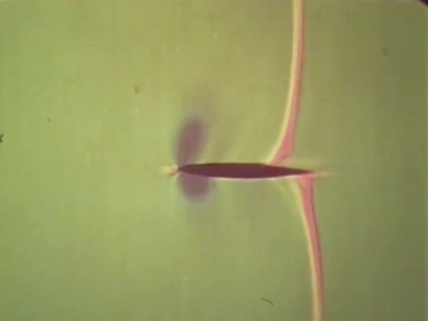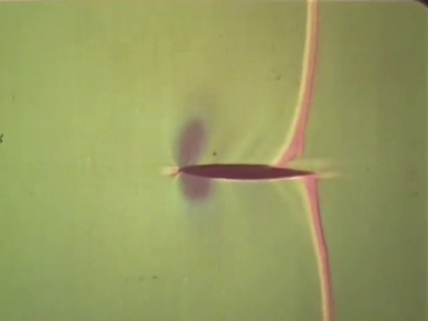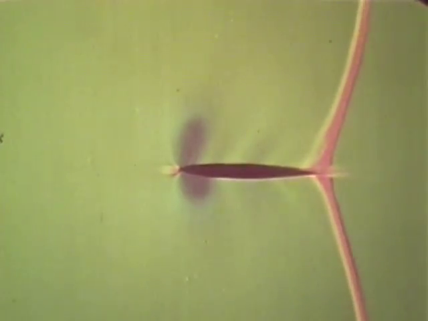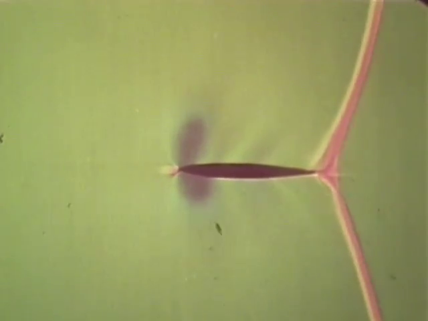When the lower shock has reached the trailing edge, the upper one moves back. Near Mach 1, both shocks meet at the trailing edge. The flow separation is now much less.